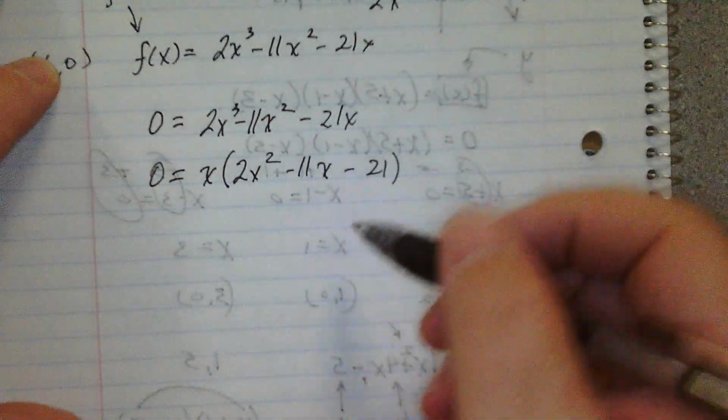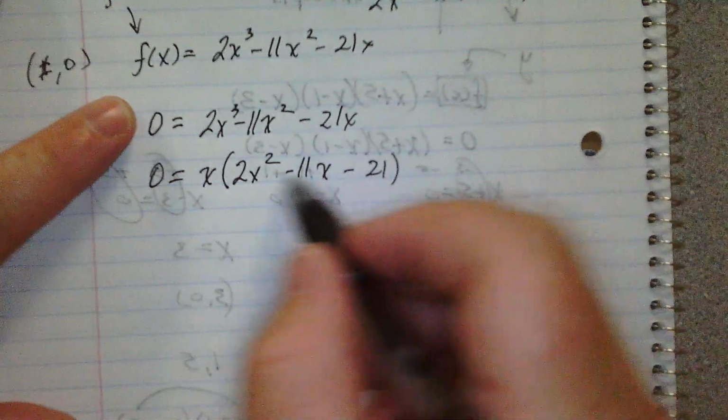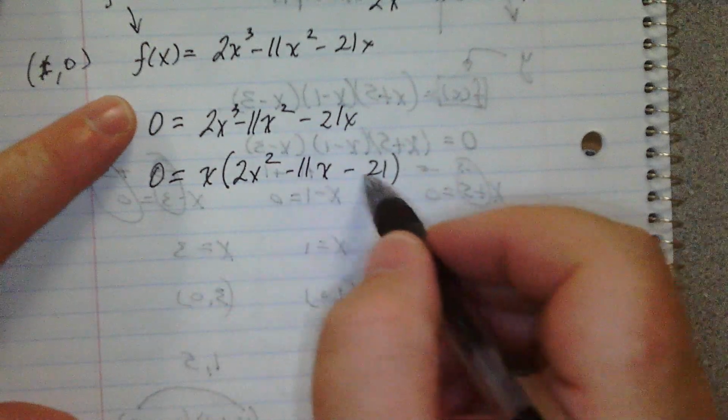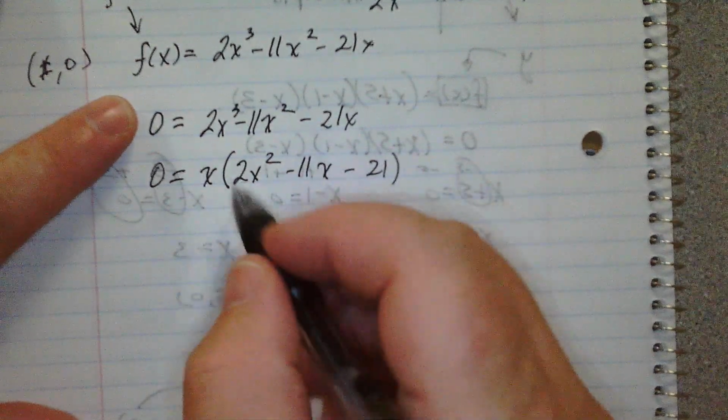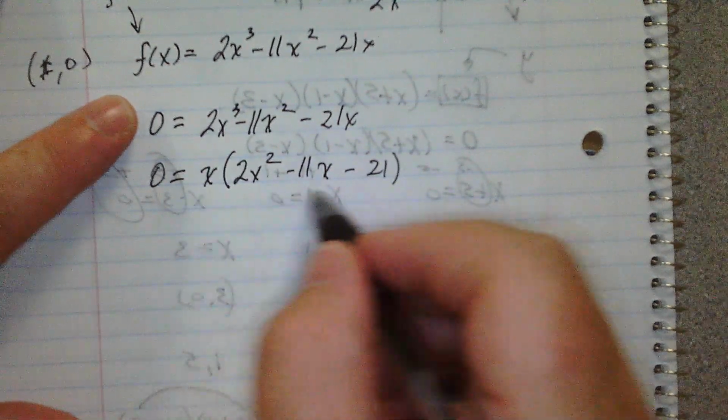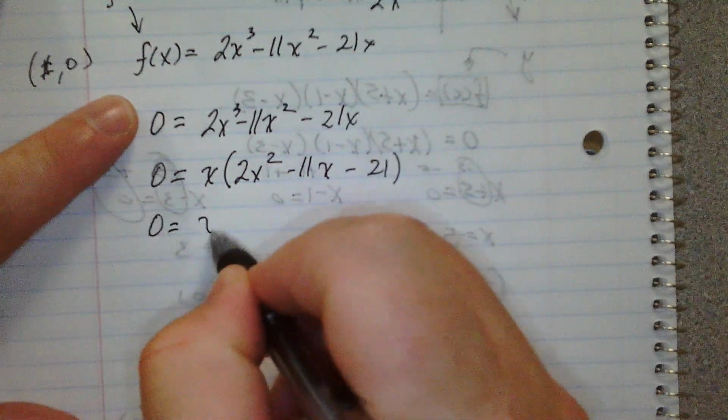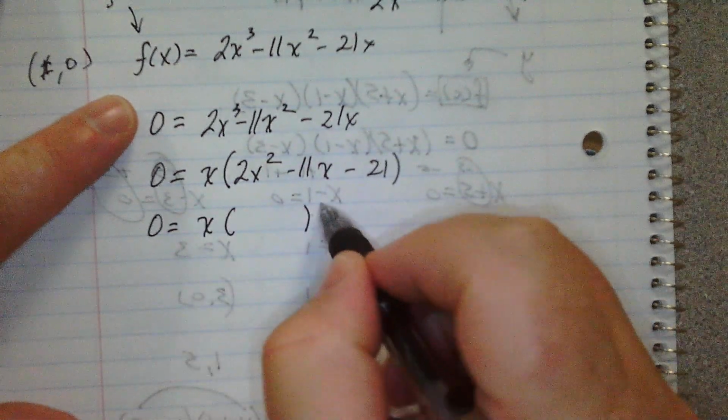So here we have to see if we can factor this a little more, and we're going to have to be careful with that, right? All right, now before we do that, we have one factor, we have two factors. All right, let's see if we can get this one done.